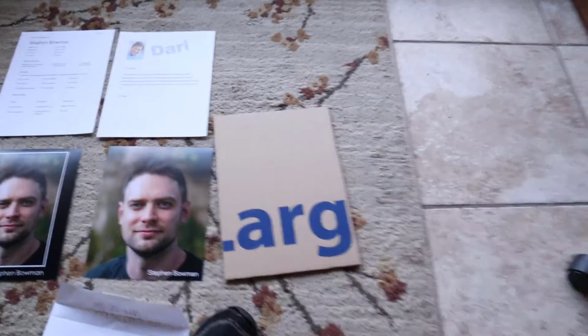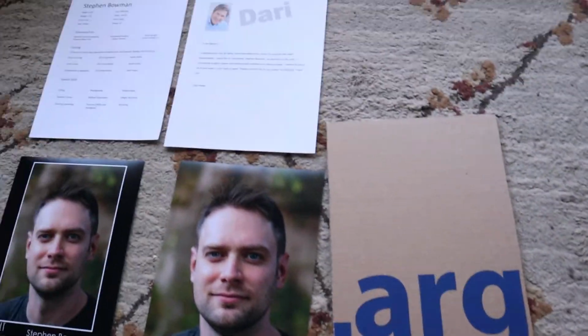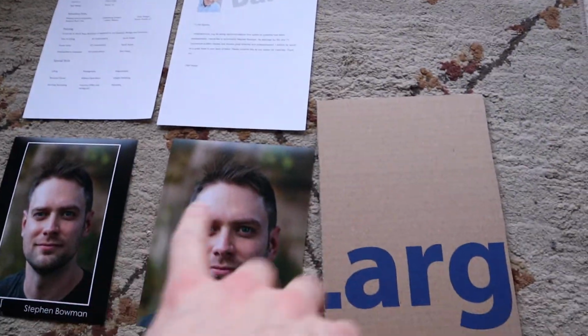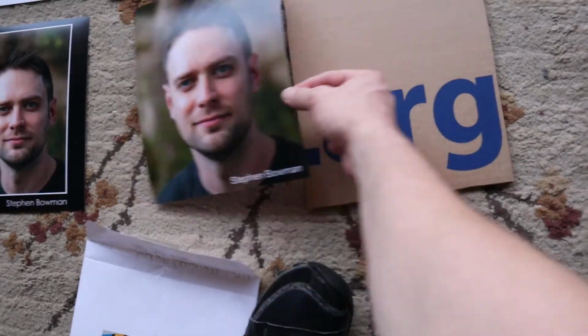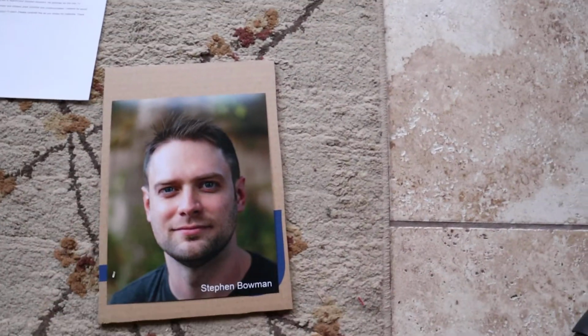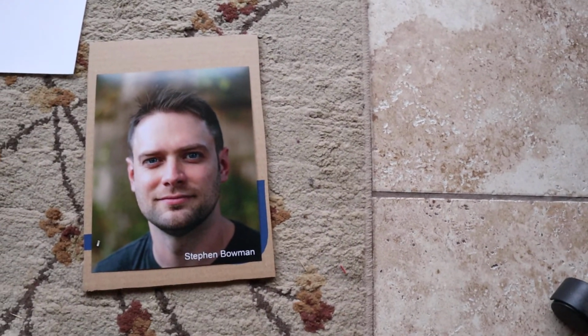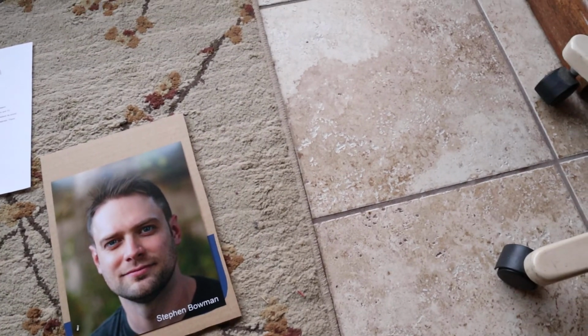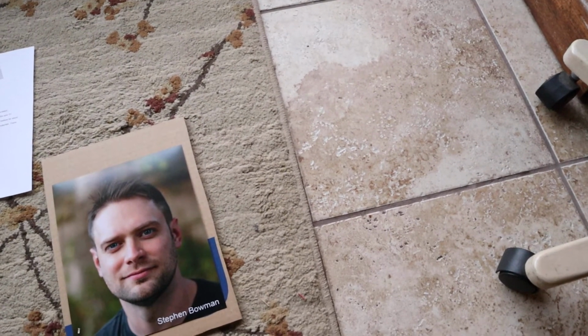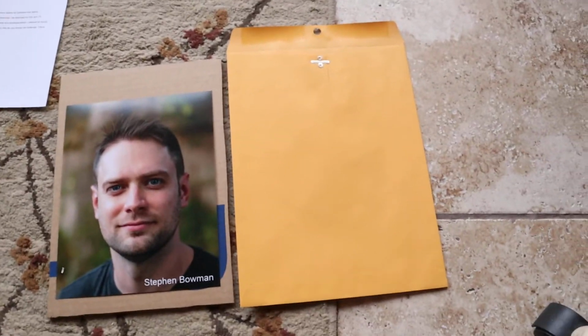I measured a cutout that would fit over the top of the envelope, with room to spare on the corner so I don't pinch any of my paperwork. I believe these are 13 by 11 manila envelopes.